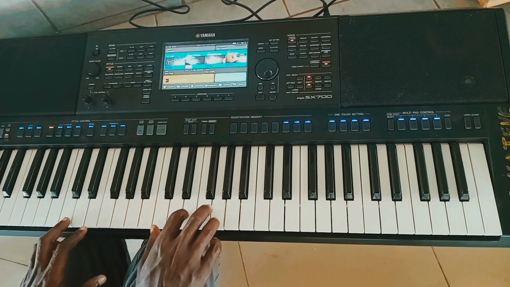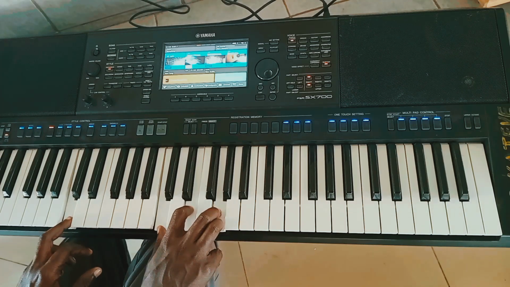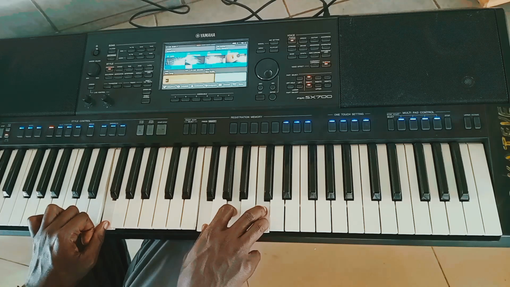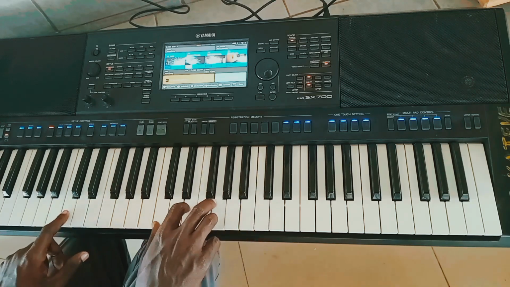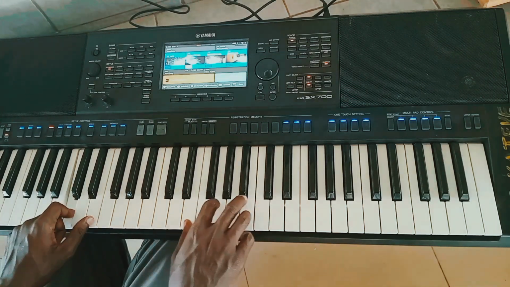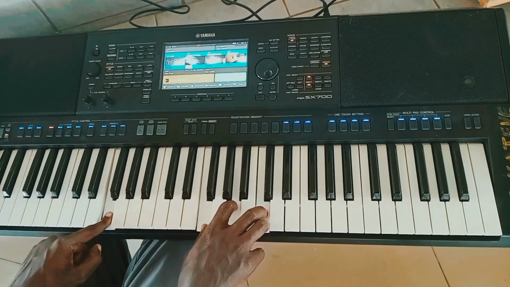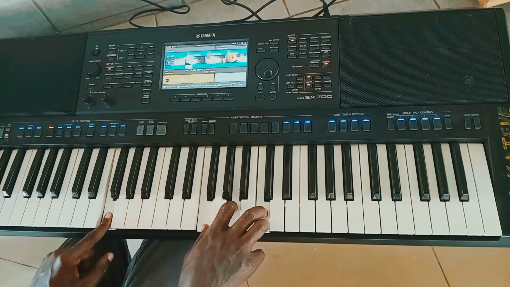For example, you see, you move from C, you pass through E minor, you go to F. All right?